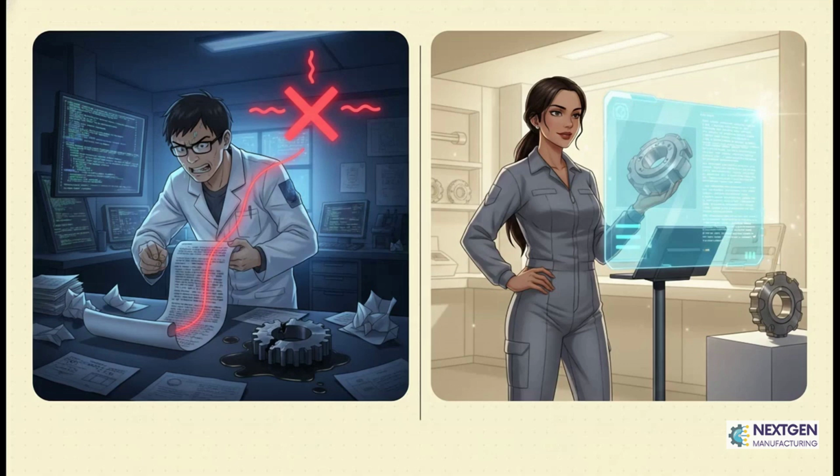A single typo, one wrong number, and you could scrap an expensive piece of material or even damage the machine. That's exactly why the entire industry now relies on something called CAM software. That's computer-aided manufacturing. And it's not just about speed. CAM is what lets us create those insane complex shapes, the organic curves and intricate surfaces that would be an absolute nightmare, if not impossible, to code by hand.